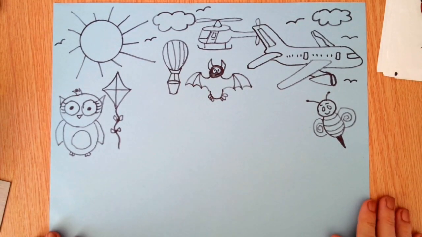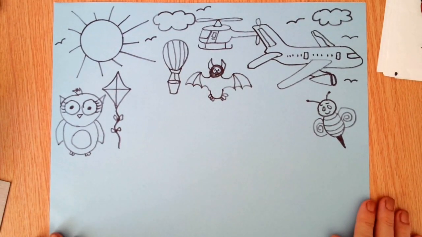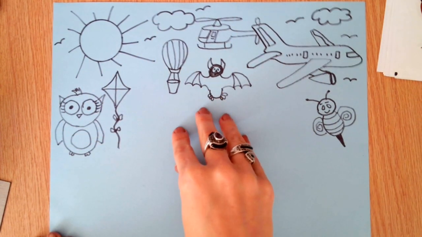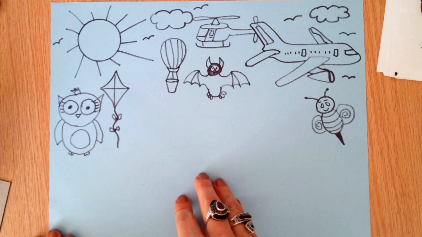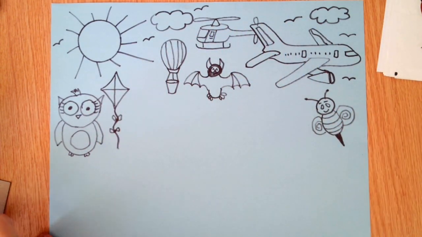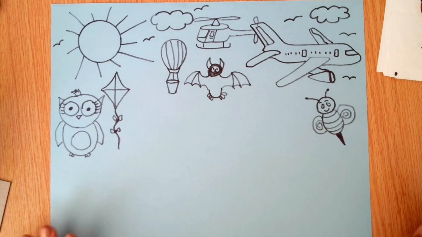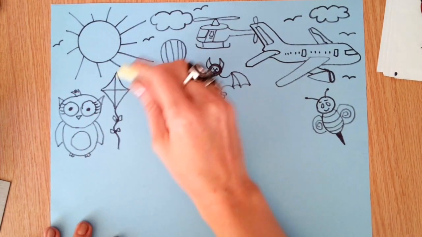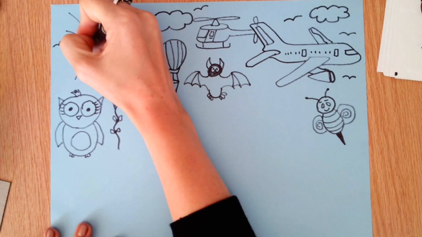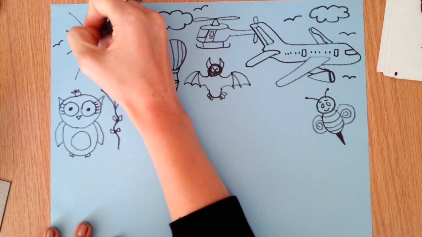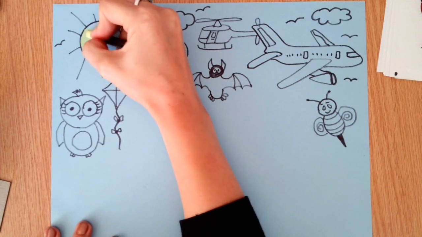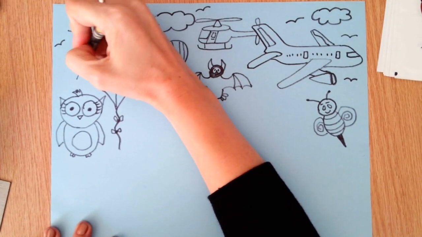Okay, we've worked on our sky or images that are way off in the background. Before we do our middle ground or front or foreground, I want to color in some of our background. So for those of you that have not colored with me, no scribble scrabble. When you color, you stay in the lines. You also color going the same direction. That means no scribble scrabble.